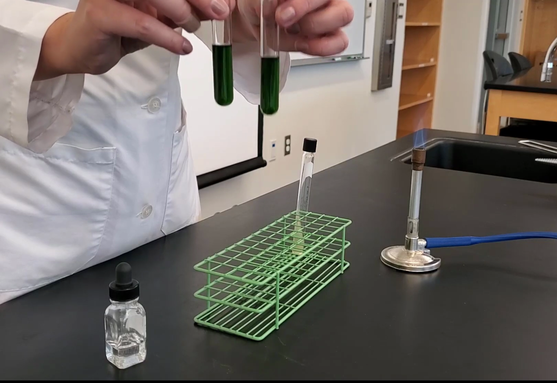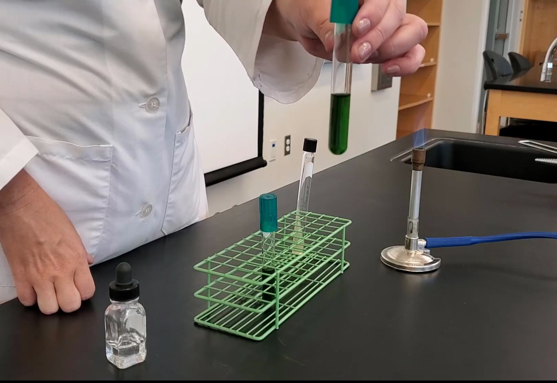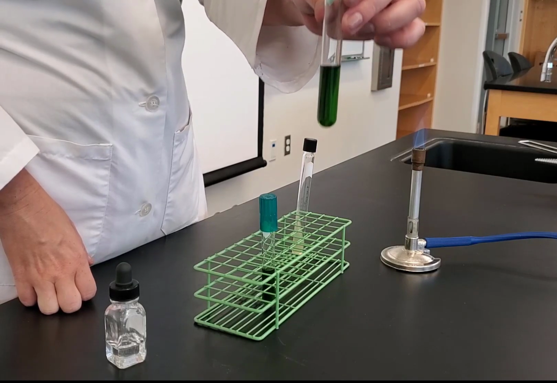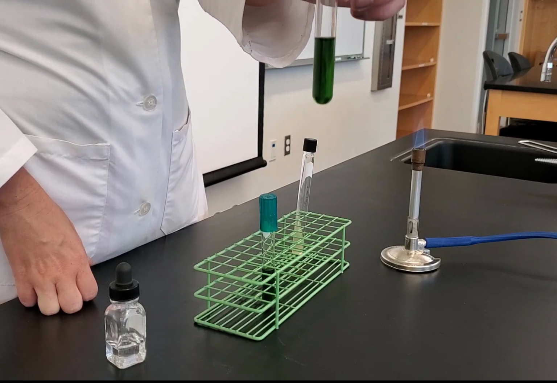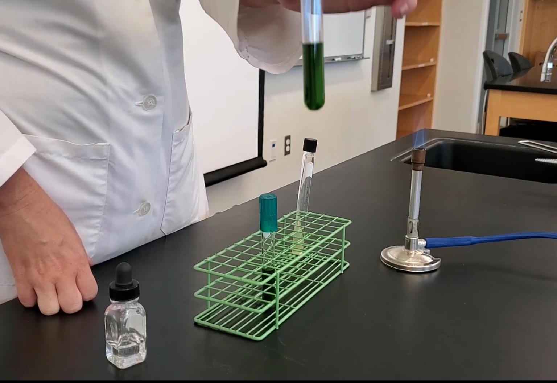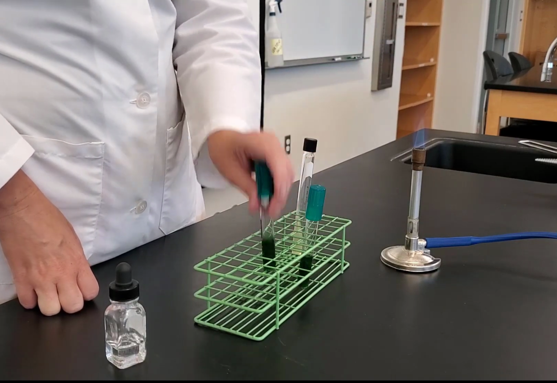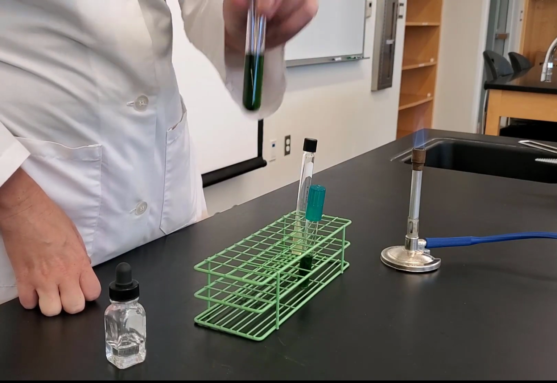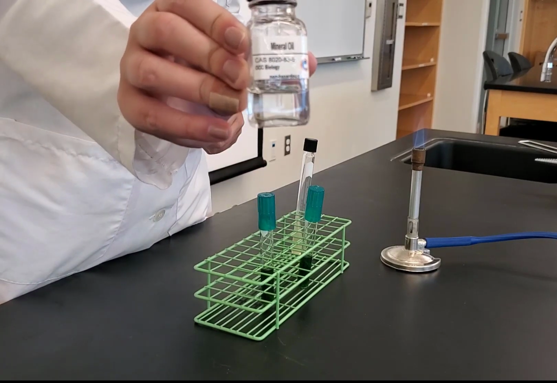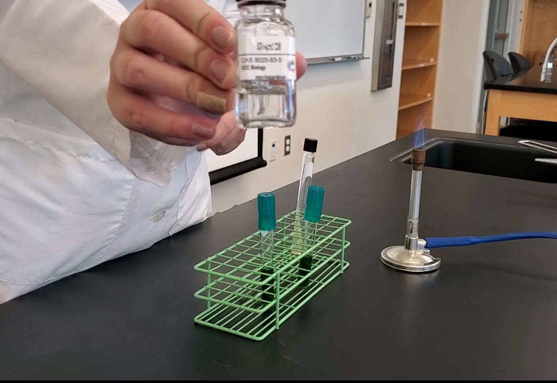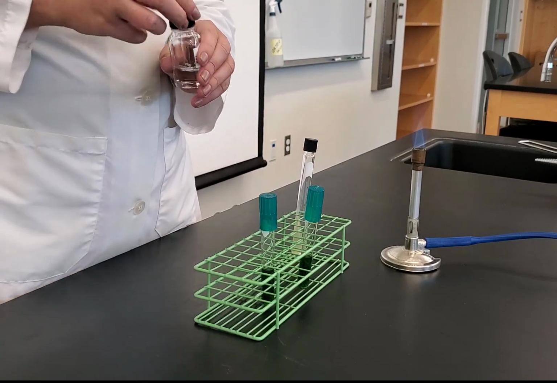It's the same organism in both tubes. I need one to be aerobic. The aerobic one is going to be the one that has oxygen. That is going to be the one without mineral oil, meaning this tube I'm just going to leave as is. This will be my aerobic tube. To the second tube, I need to make this anaerobic. And so again, to do that, I'm going to add my mineral oil, and I just need a good layer across the top to seal out any oxygen.